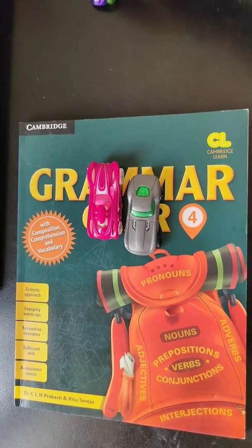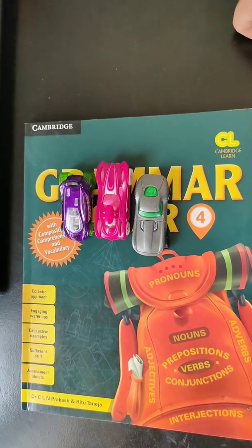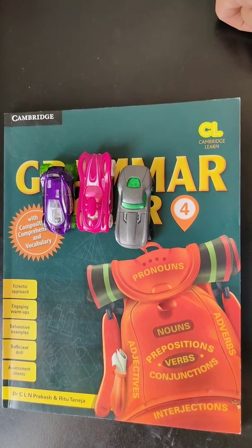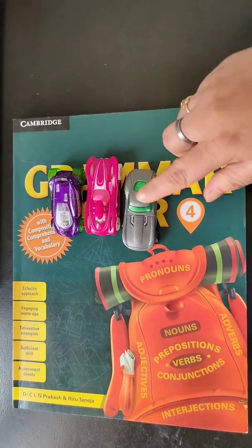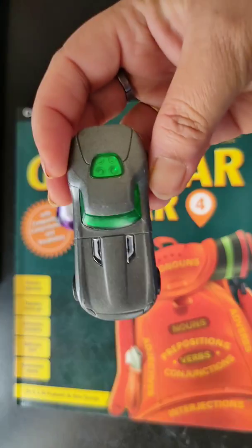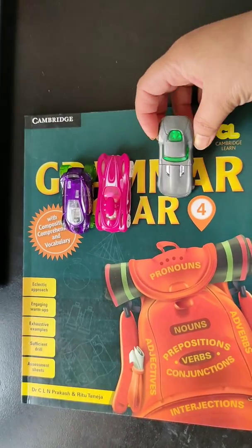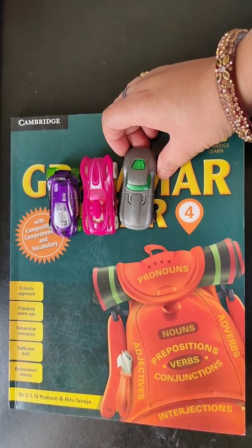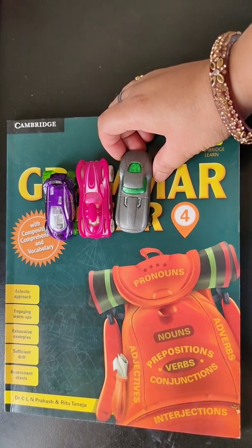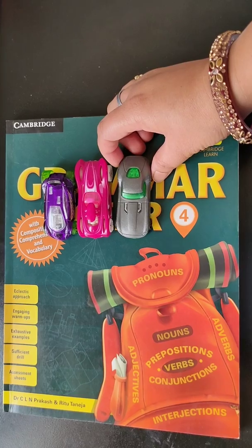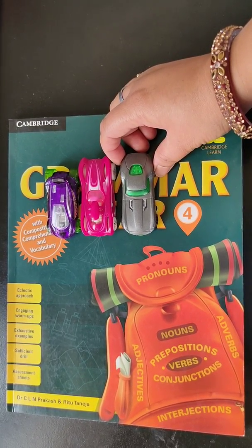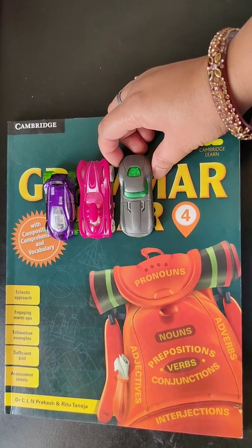Now, what do you see? These are cars, toy cars to be precise. Now when we had just one, we were calling it car. Now that we have three, we are calling it cars. So what's the difference? We added an S and made it into a different word? No, it was the same word. So what's changed?